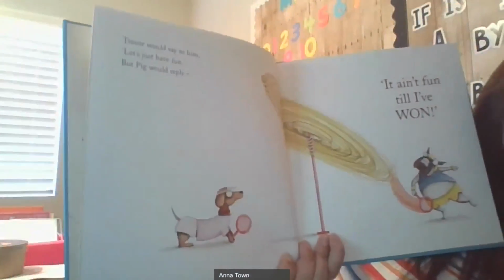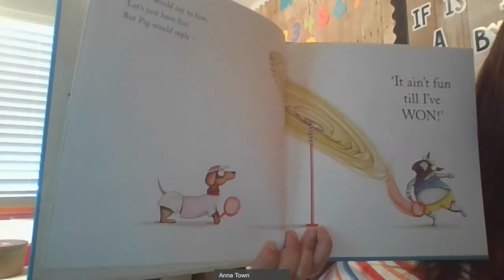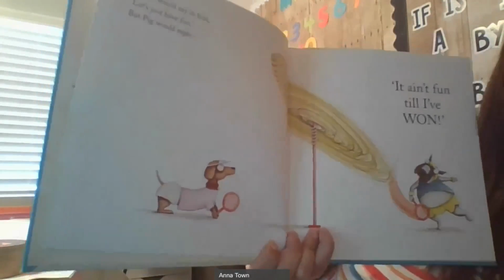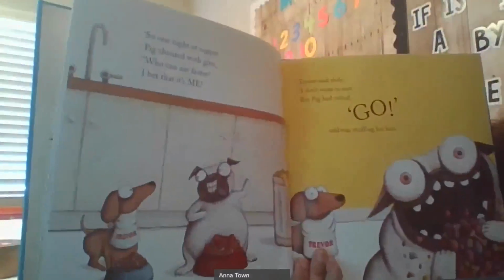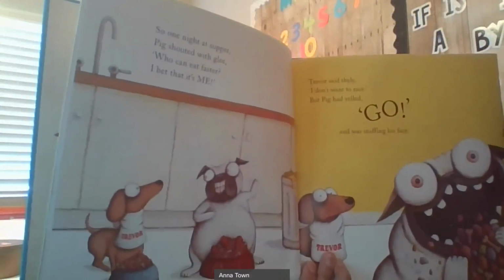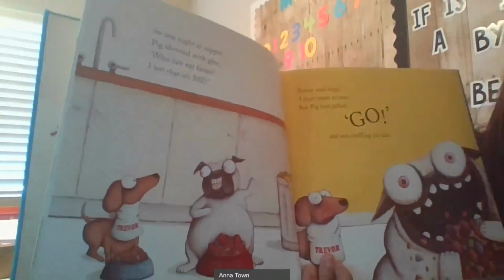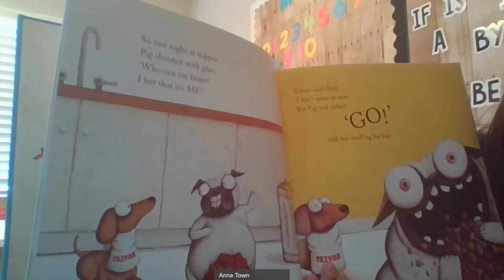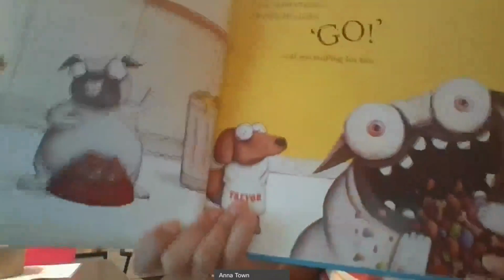Trevor would say to him, let's just have fun. But Pig would reply, it ain't fun till I've won. So one night at supper, Pig shouted with glee, who can eat faster? I bet it's me. Trevor said shyly, I don't want to race. But Pig had yelled go and was stuffing his face.